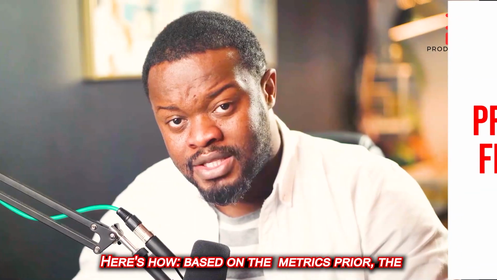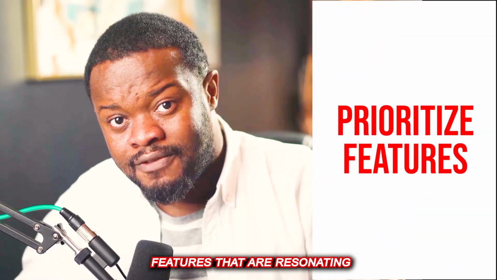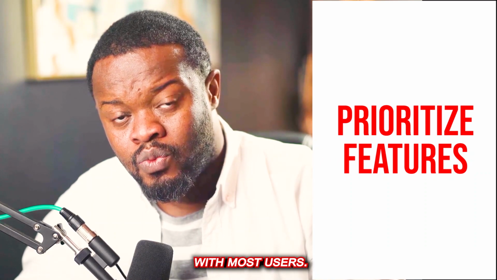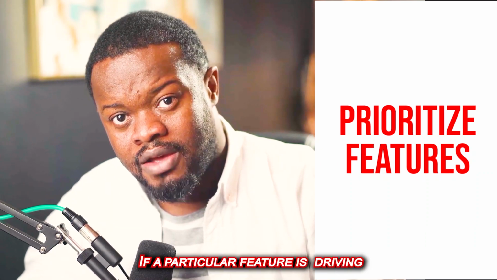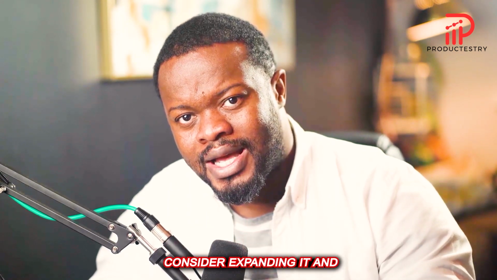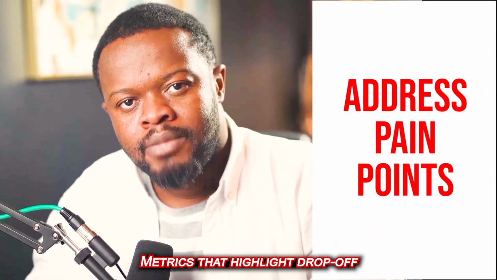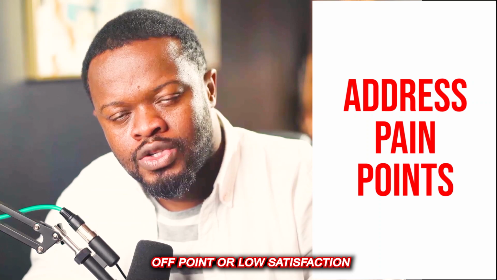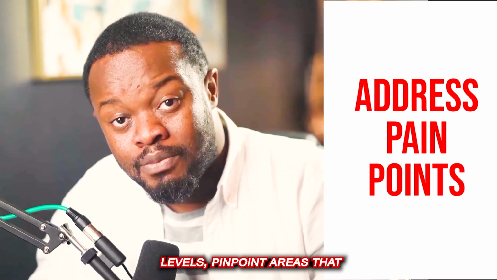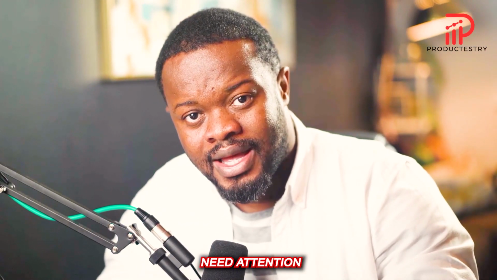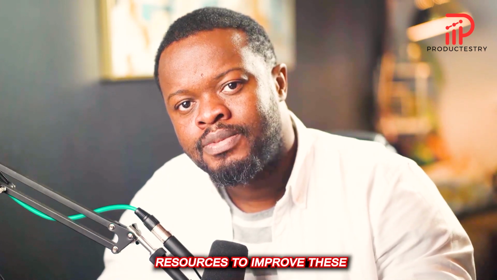Here's how, based on the metrics. Prioritize the features that are resonating with most users. If a particular feature is driving high engagement, consider expanding it and enhancing related functionalities. How do you address the pain points? Metrics that highlight drop-off points or low satisfaction levels pinpoint areas that need attention. Allocate resources to improve these aspects of your product.